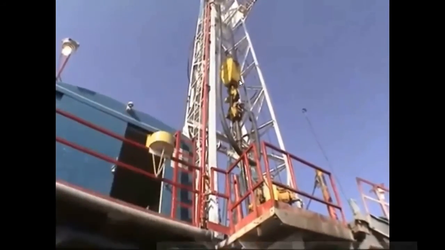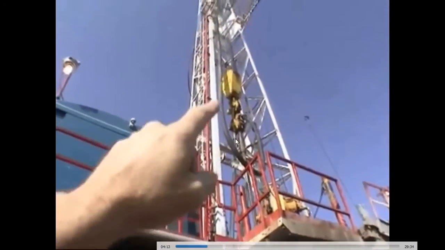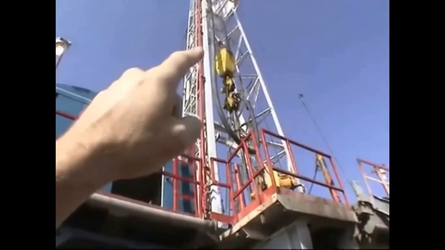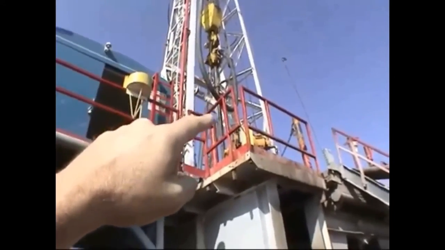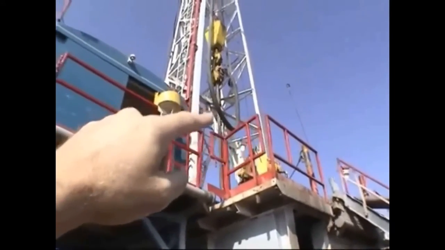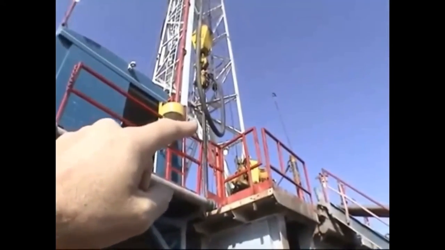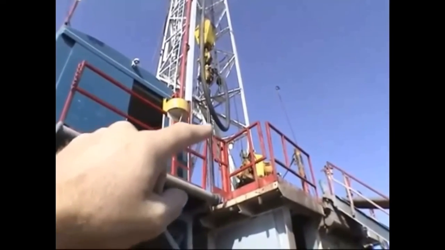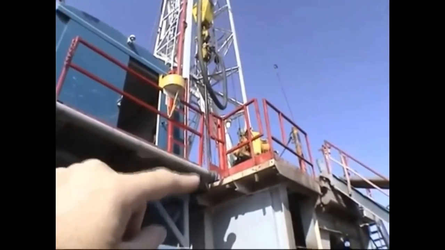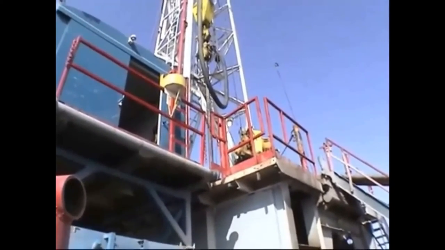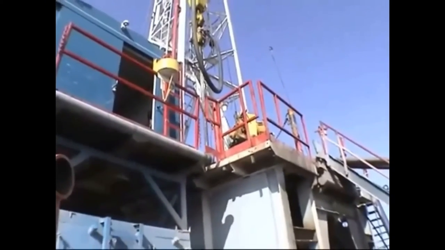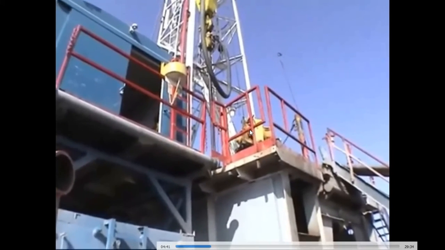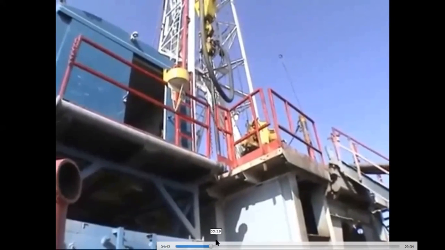There's the traveling block. This big black hose has mud going down it to the center. The mud travels through the big black hose and goes through the center of the Kelly, that square piece of pipe. It's connected through the Kelly bushing to the drill string, the drill pipe, and it's all hollow. So the mud goes through the center of all of it, down to the bottom of the hole, and flushes all the cuttings back up. Mud program is very important.